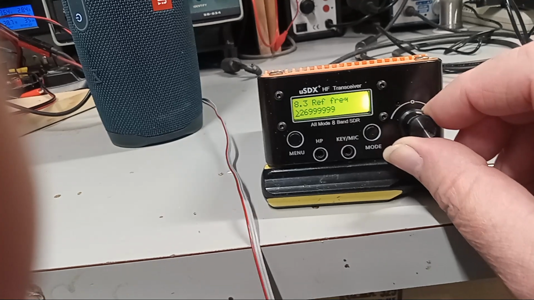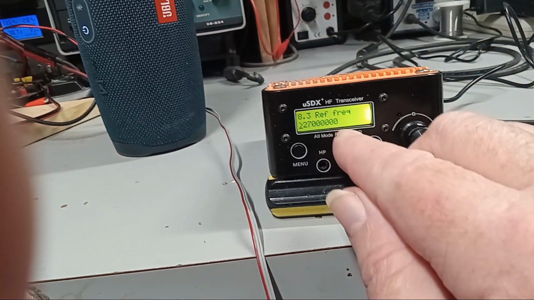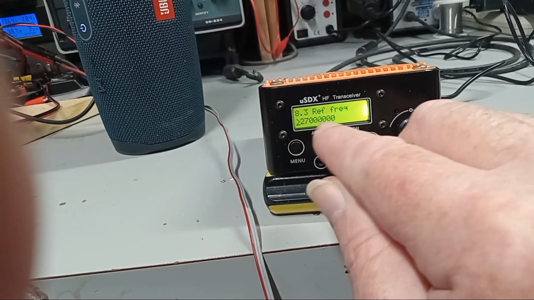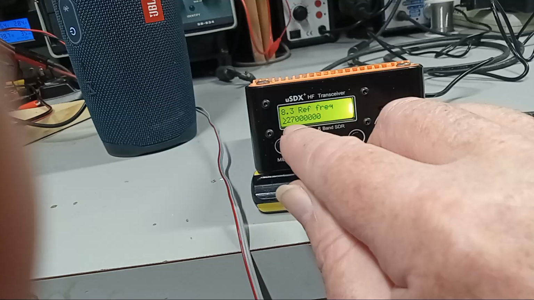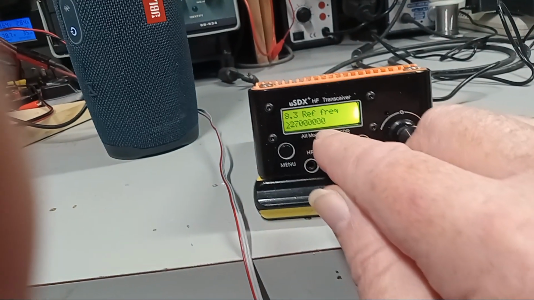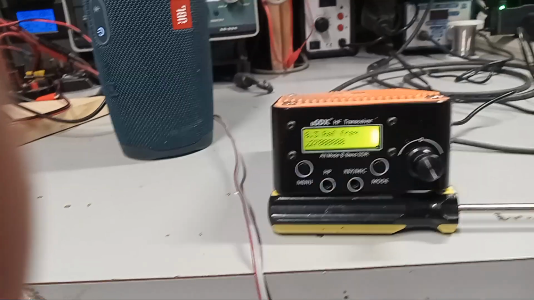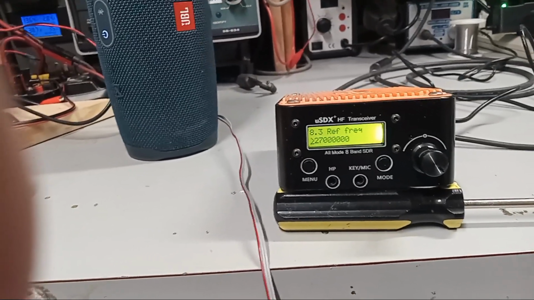Now, mine happened to clean up when I got to all zeros. I got rid of that 5000 and I went to all zeros. So with 27,000,000, where mine cleaned up, it's pretty much on frequency now. Yours may vary.